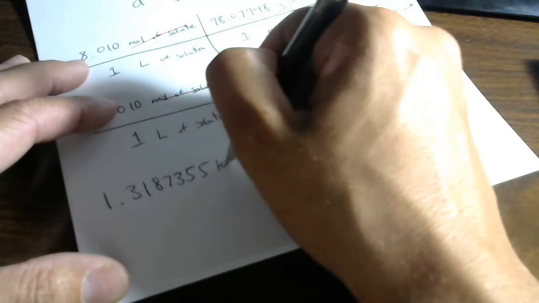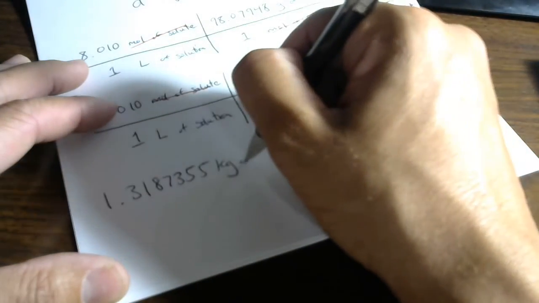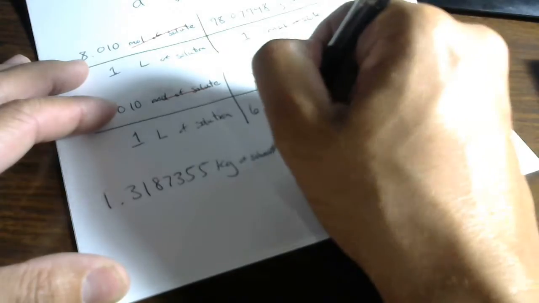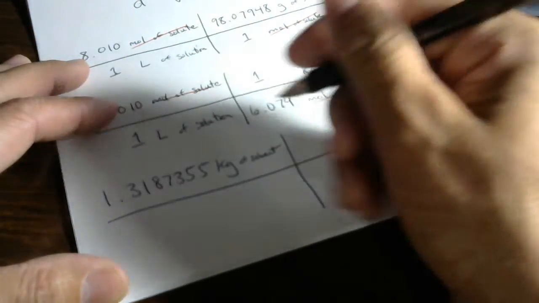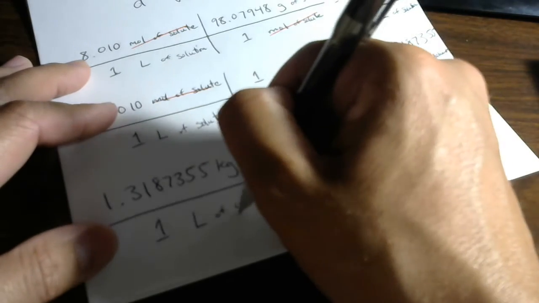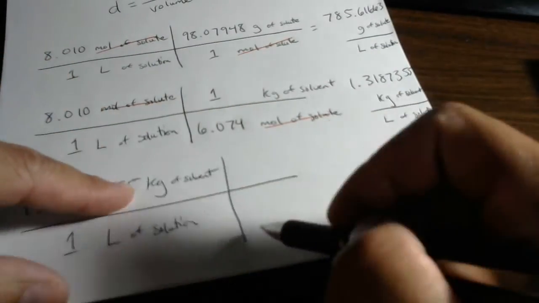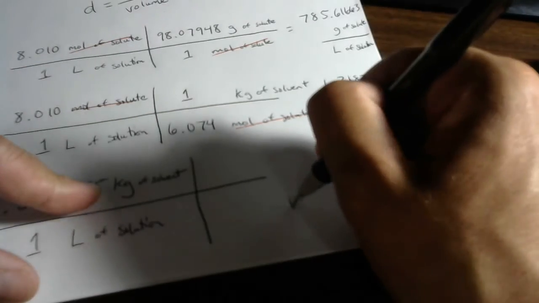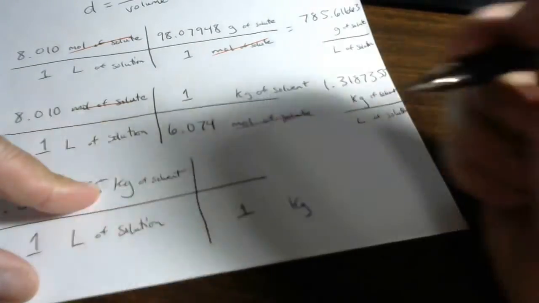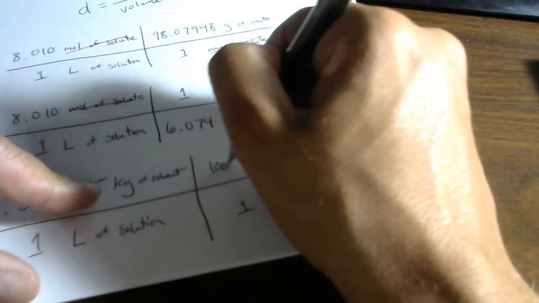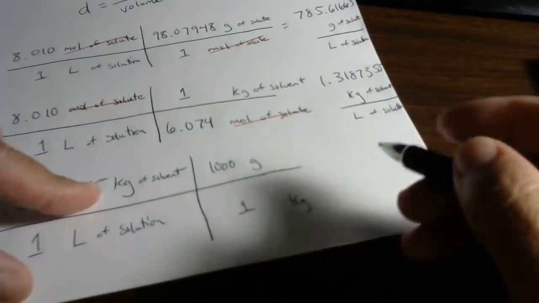So let's say we have 1.3187355 kilograms of solvent all over 1 liter of solution. We want to get kilograms to grams, so we're going to put kilograms on the bottom. We're going to say that 1 kilogram is 1,000 grams. Again, I'll swap pens.